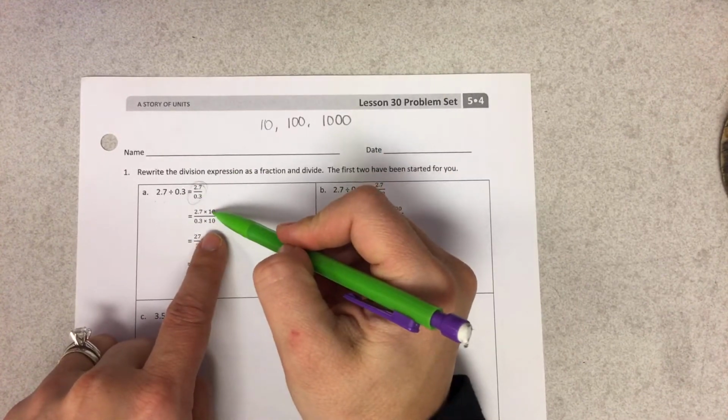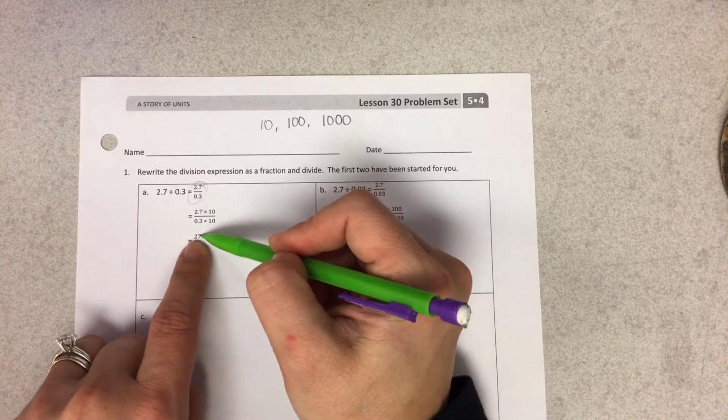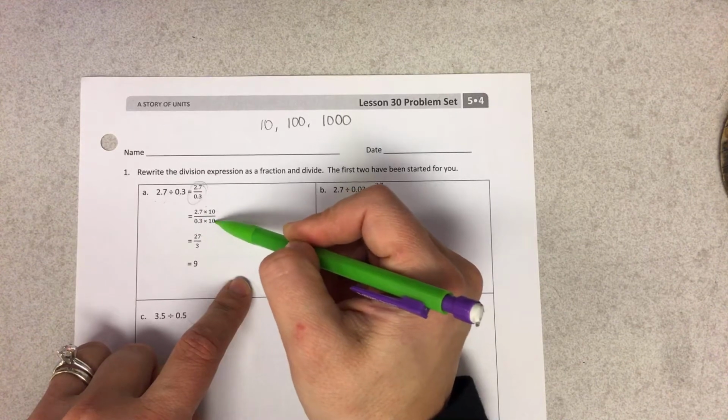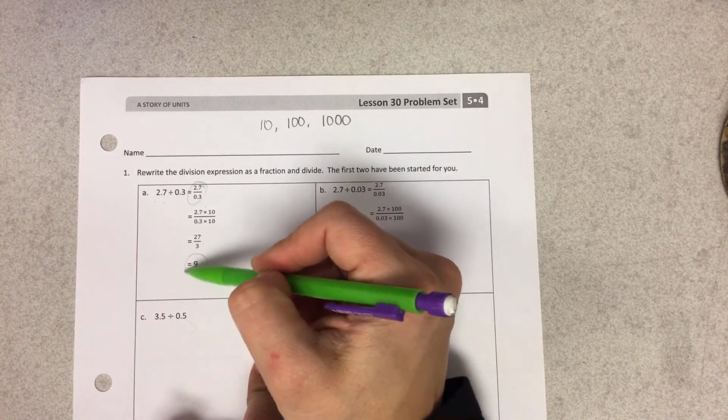And whenever we see this, guys, 2 7/10 times 10 is going to give me 27. 3/10 times 10 is going to give me 3. So when I have 27 divided by 3, my answer is going to be 9.